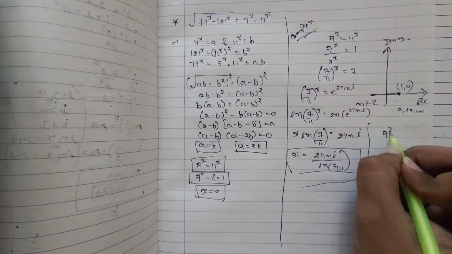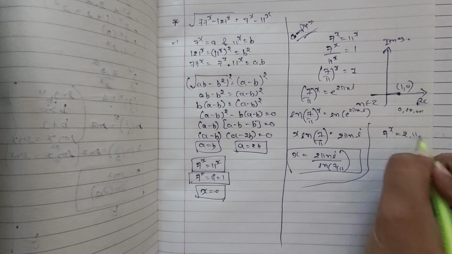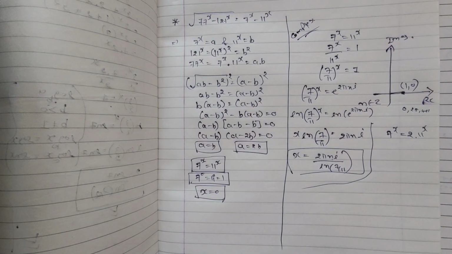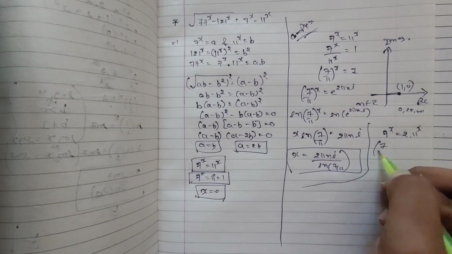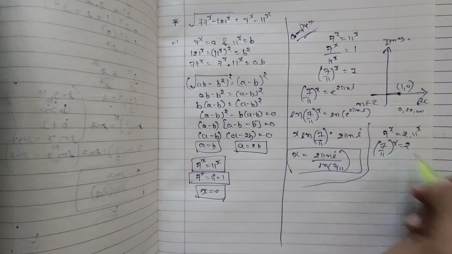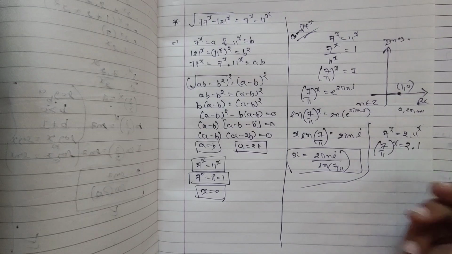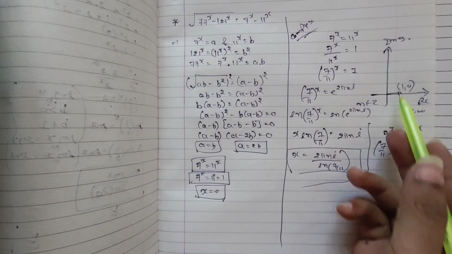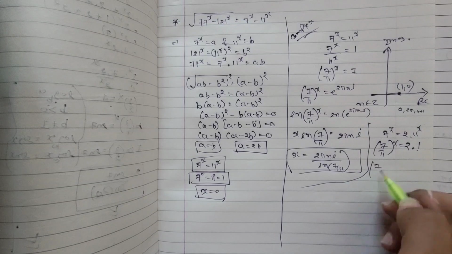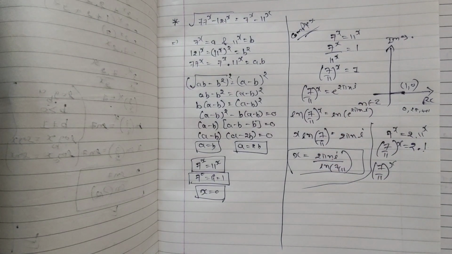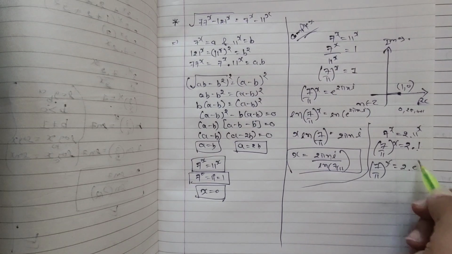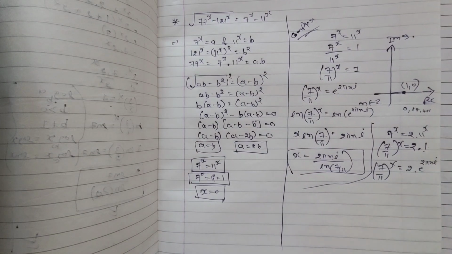For that, I will write 7 raised to x equal to 2 into 11 raised to x, right? So now I will divide both sides by 11 raised to x. It will become (7/11) raised to x, which is equal to 2 into 1. And I will write 1 as e raised to 2 pi n iota. I already discussed this. Why am I writing 1 in the form e raised to 2 pi n iota? Because I want the complex solution. I want to convert this whole equation into complex form so that I get a complex answer, right?